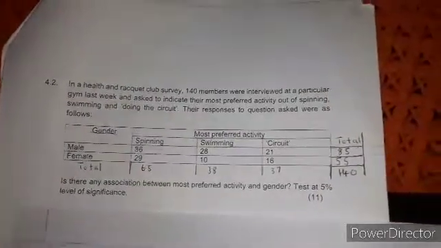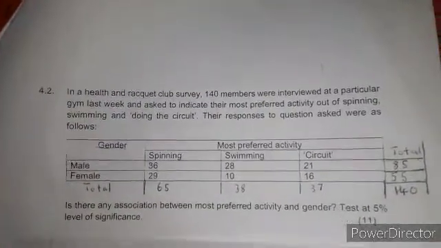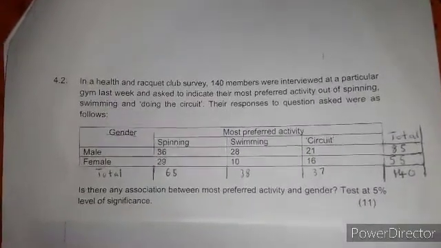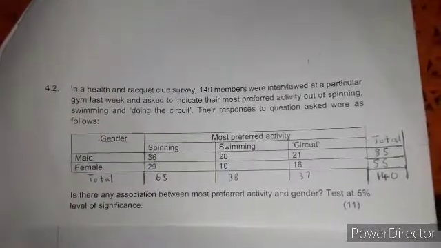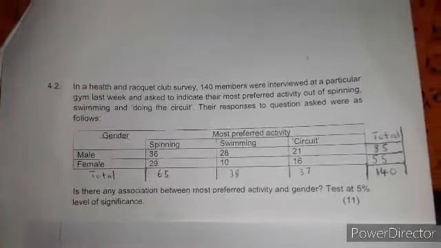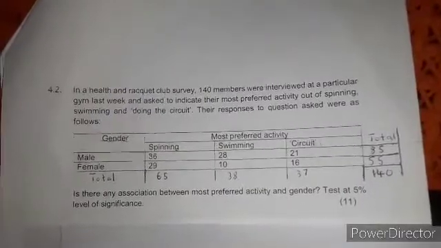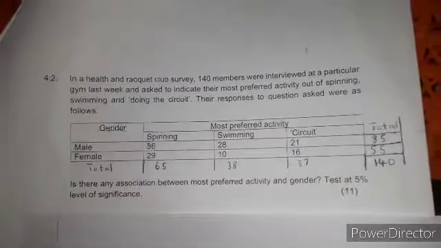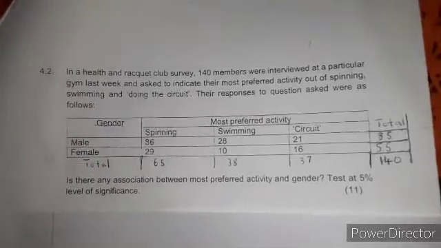In a health and racquet club survey, 140 members were interviewed at a particular gym last week and asked to indicate their most preferred activity out of spinning, swimming, and doing the circuit. Their responses to the question asked were as follows: gender, male, female; most preferred activity, spinning, swimming, and circuit.